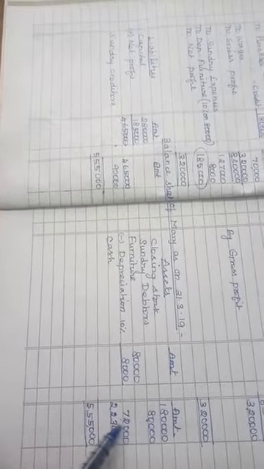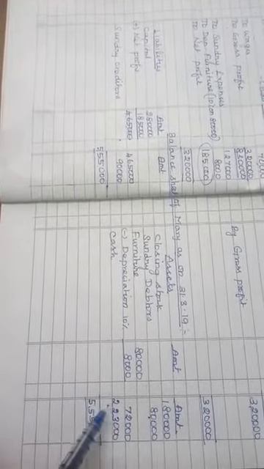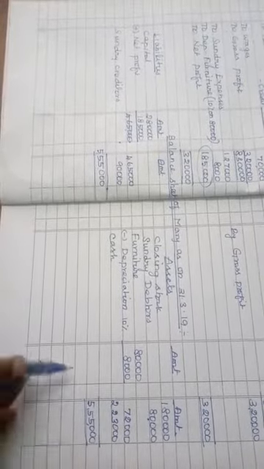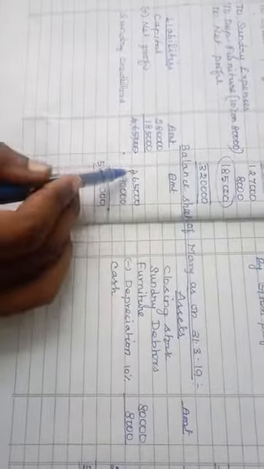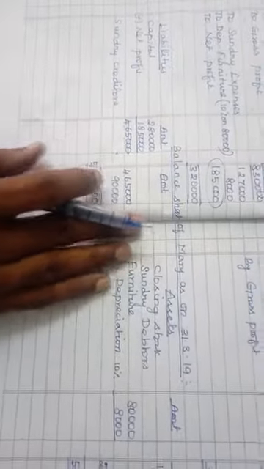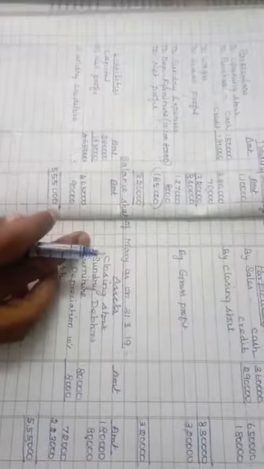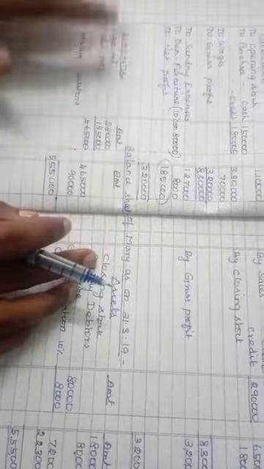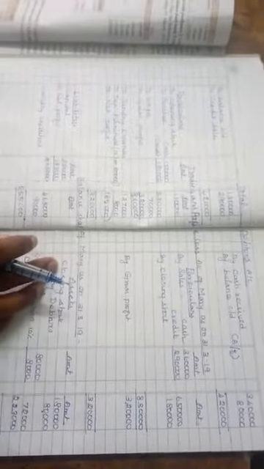See, 5, again 5, remainder 2, 4 plus 1, 5. 5,55,000. Liability side also 5,55,000. See, once again I remind you, students are requested to work out the same two problems again at your home.